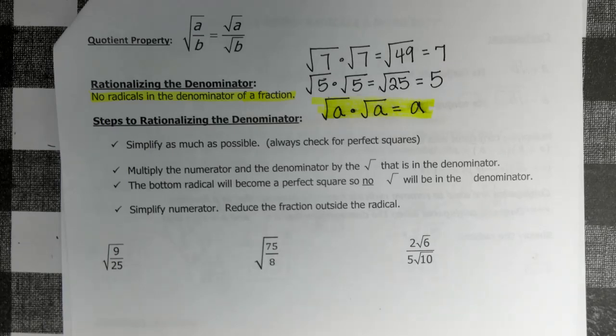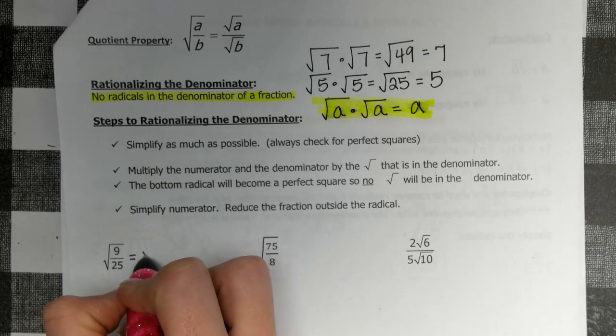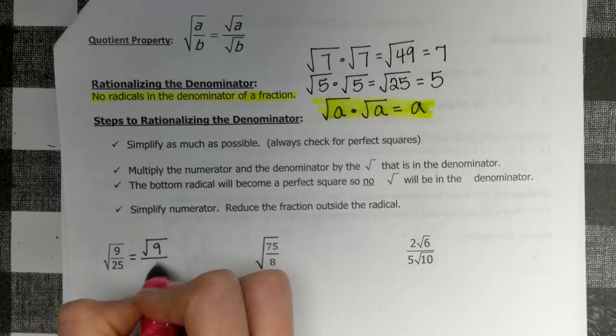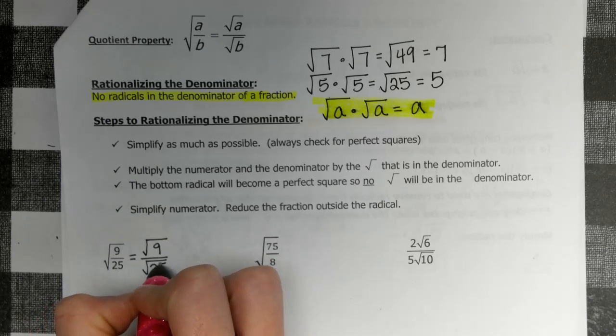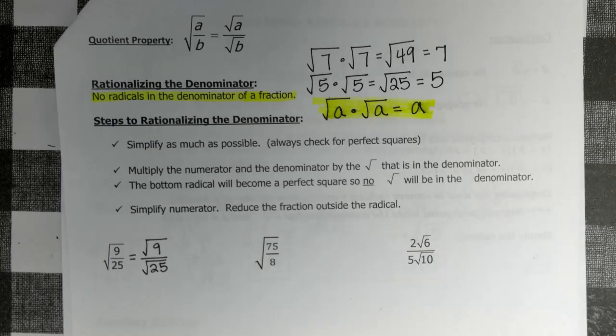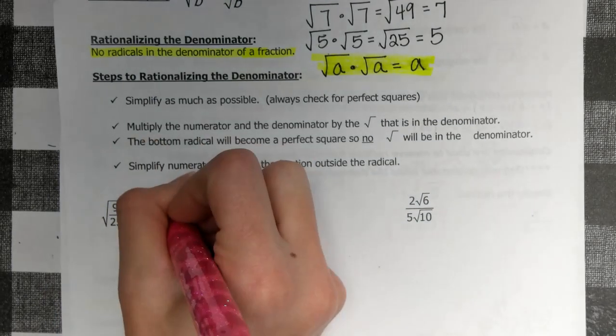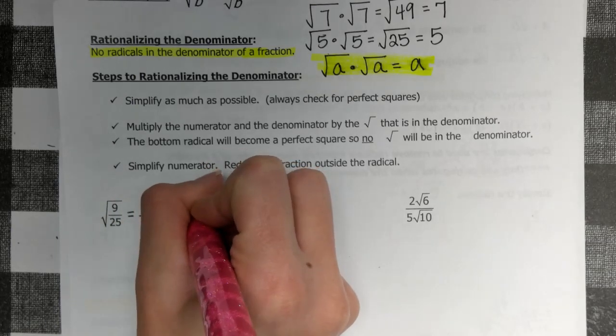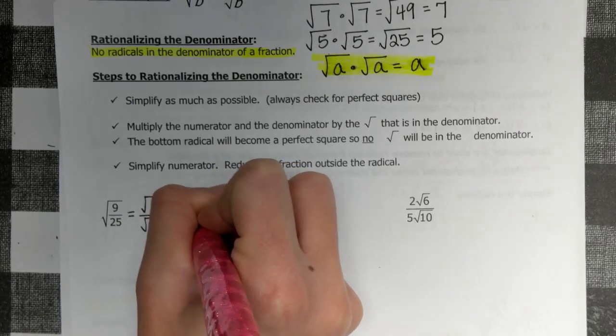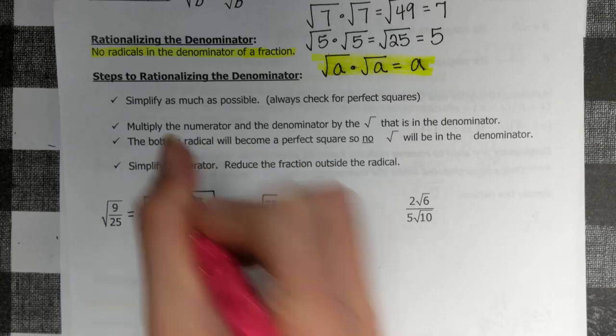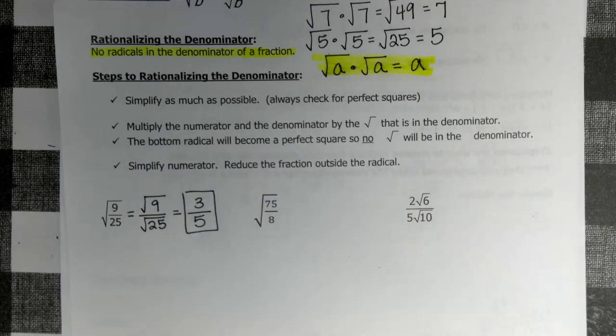Okay? So if I look at the square root of 9 over the square root of 25, or square root of 9 over 25, split that square root of 9 over square root of 25. Always split it. Now I can see square root of 9 is what? 3. Square root of 25 is 5. I don't always have to rationalize. That was a perfect square.